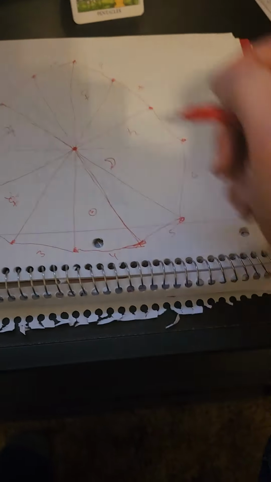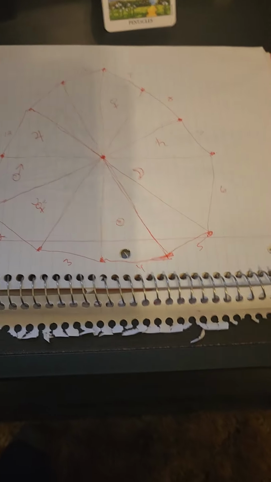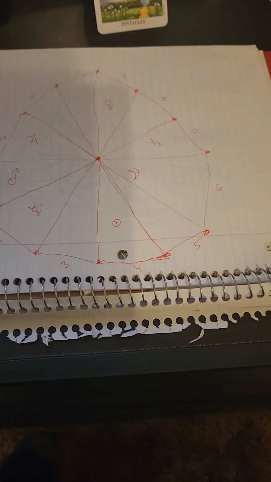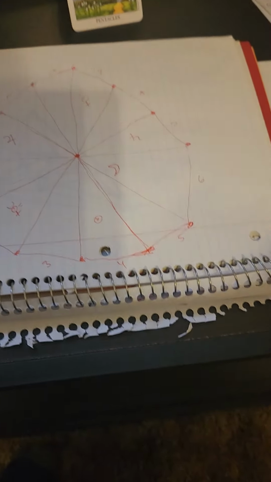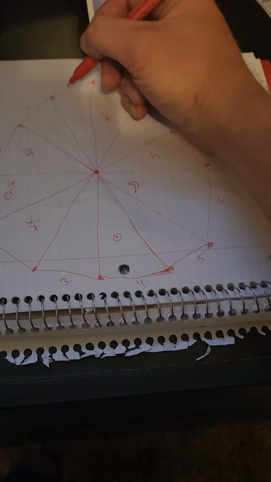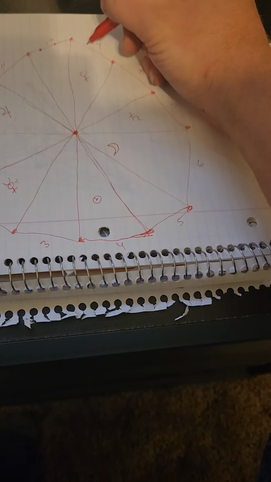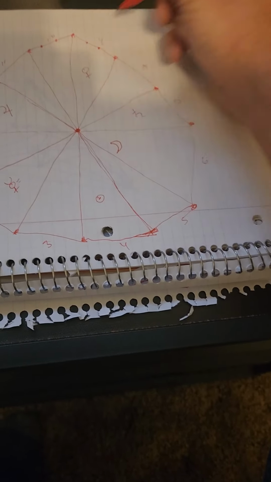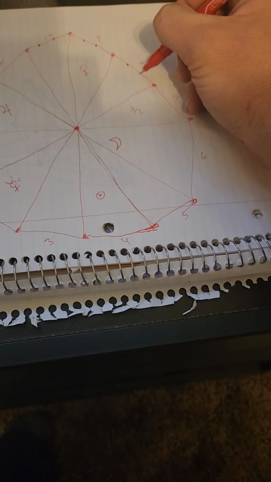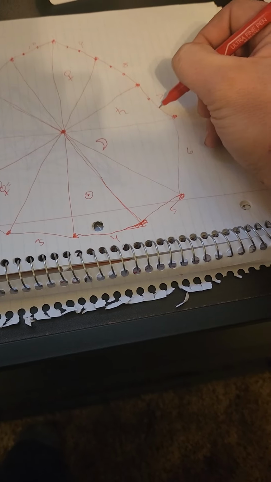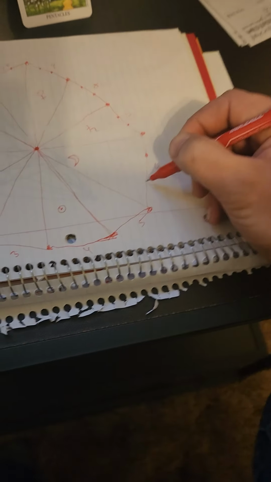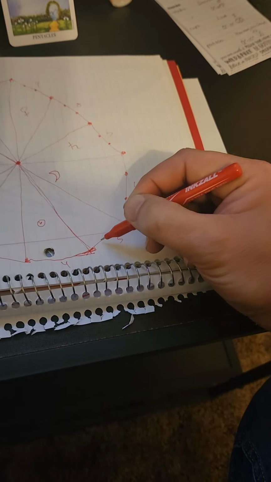But anyways, the point of this was, once you've got your 12 spaces, you start to make the beginning of a circle. So then you take those spaces and you break those down into 3 sections each, right? So now we're going to get a little crazy.